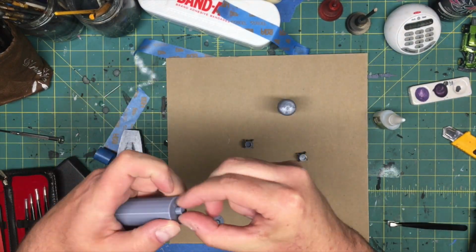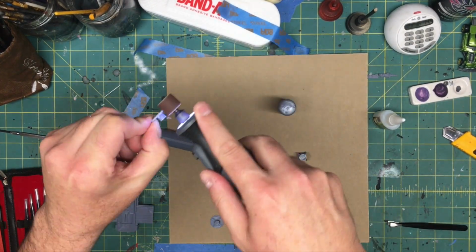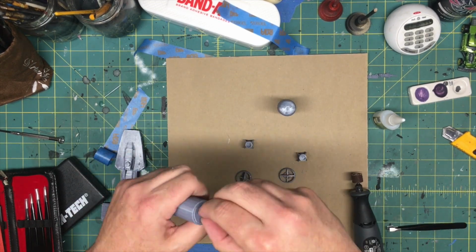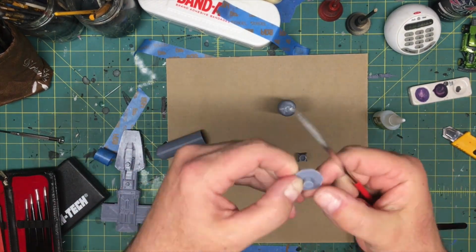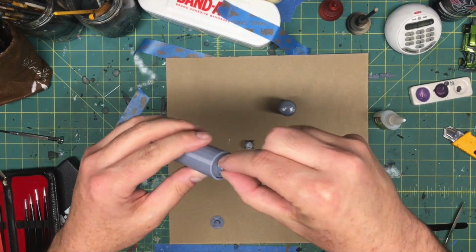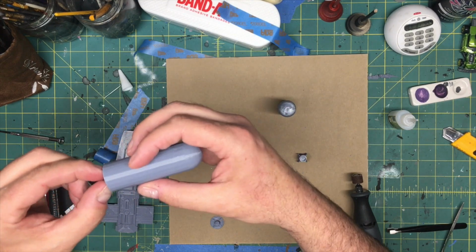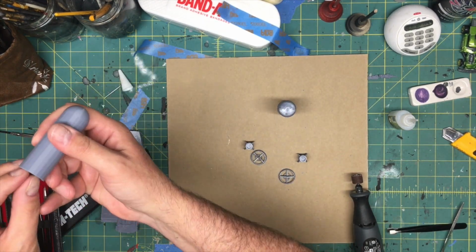I needed to glue up the engine parts. You can see here I'm using a Dremel, and there was a little cylinder that went in the main tube. It was an exact match, but it was such a tight fit I had to use the Dremel to pare it down a little bit. And then I basically just used super glue to put everything together.